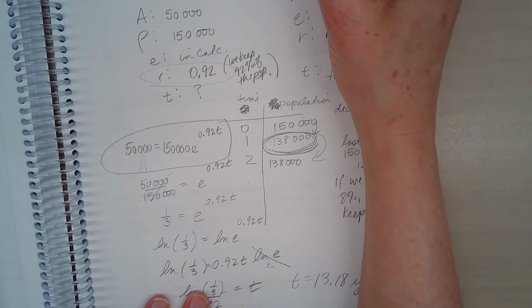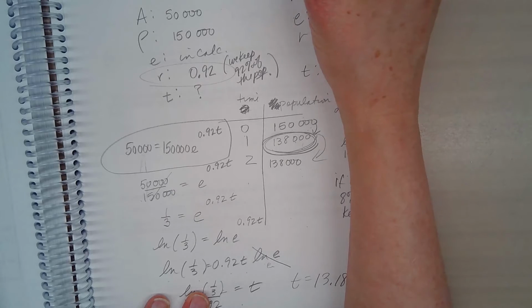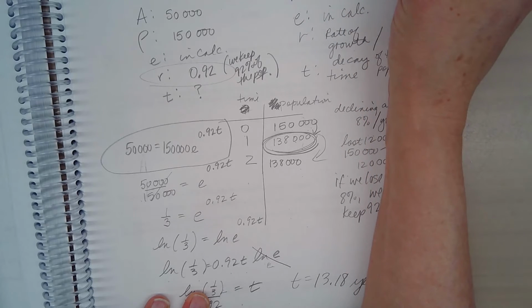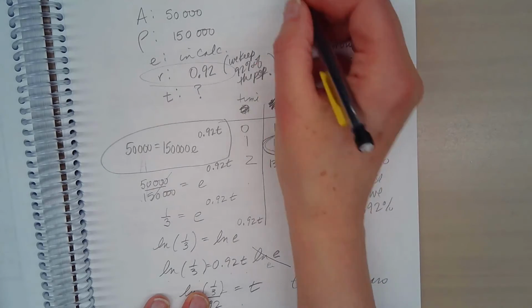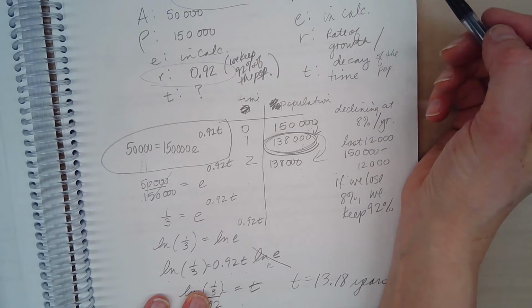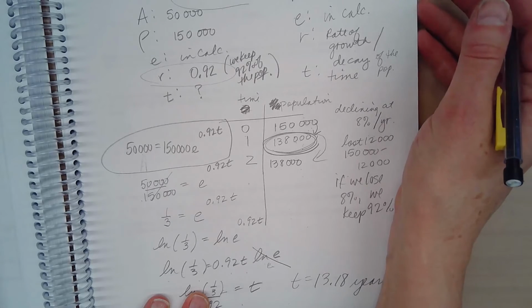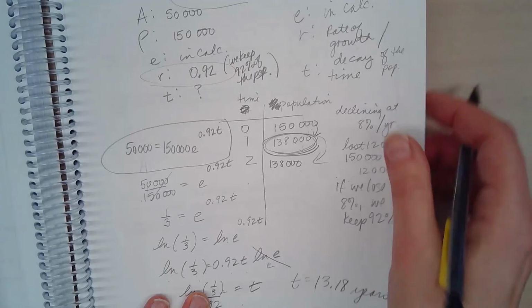It also works if you just use A equals P times R to the T, right? Because you did it this way, right, Joanna? I don't know why it's not working now, because it worked for me at lunch. This is how I did it initially. I'll just show you.